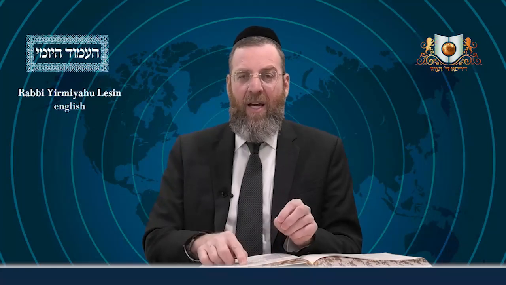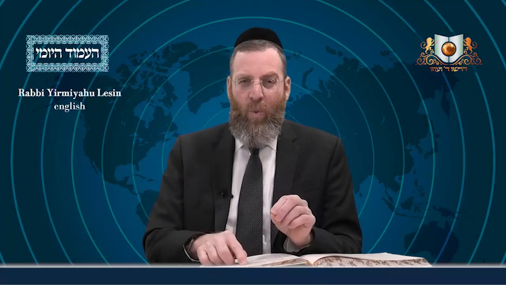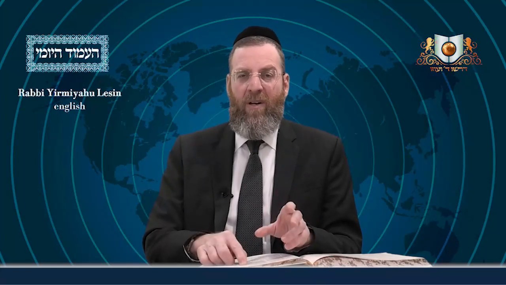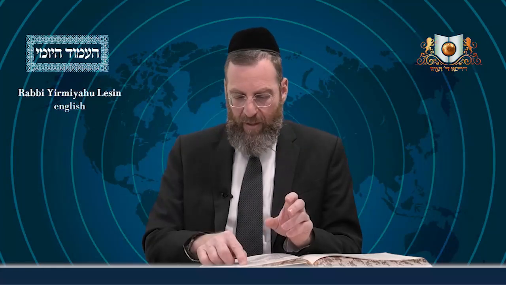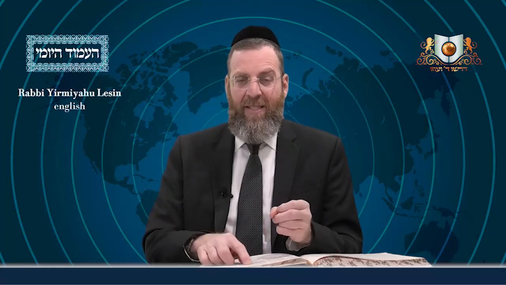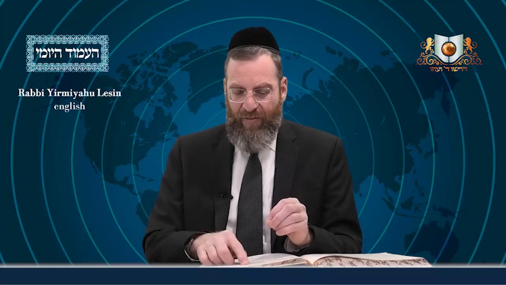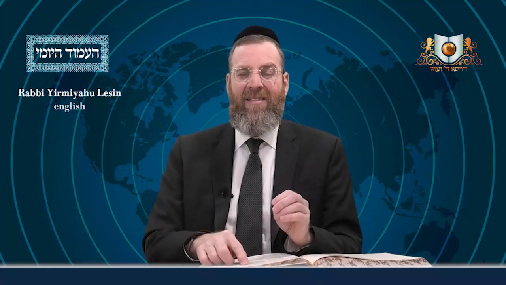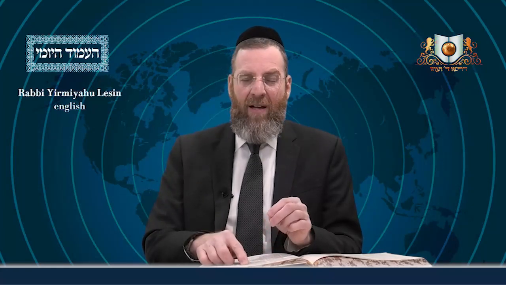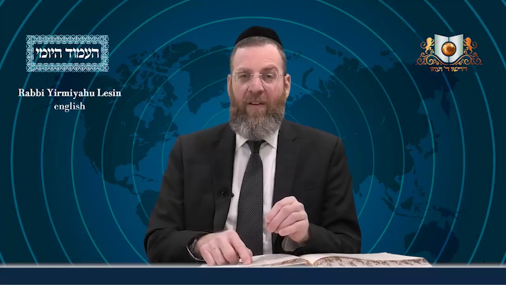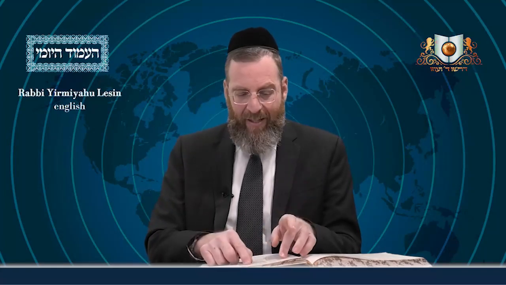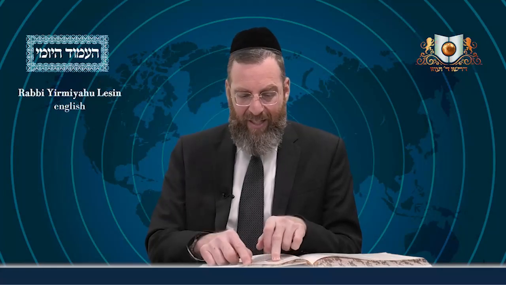It will come out that we're going to have an additional 1,200 because we added the 400 and the 800. Abaye then explains that we're talking about a city that is 2,000 by 2,000. If we want to further illustrate this, let's take a look at the diagram over here on the left side in Rashi.